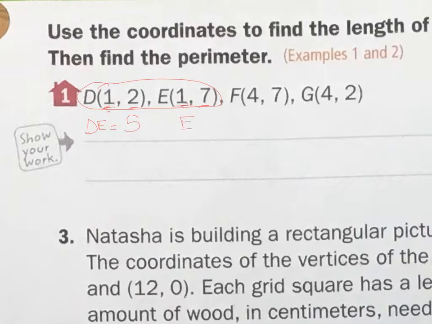Now let's do E, F. Let's see, 7 is the same. And so the difference between 1 and 4 equals 3. Now let's do F and G. I see the 4 is the same, so the difference is 7 and 2. So F, G equals 5.